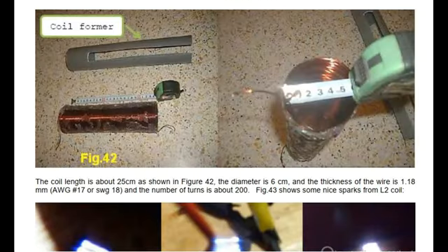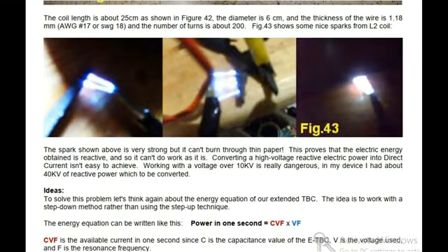The coil length is about 25 cm as shown in figure 42, the diameter is 6 cm, and the thickness of the wire is 1.18 mm, AWG number 17 or SWG 18, and the number of turns is about 200. Fig 43 shows some nice sparks from the L2 coil. The spark shown above is very strong but it can't burn through thin paper.